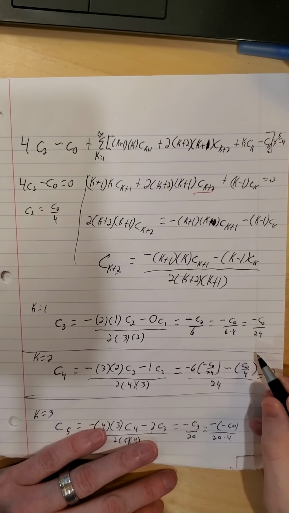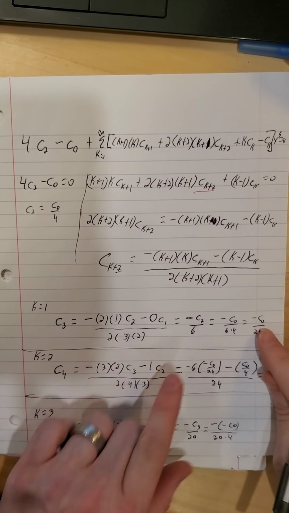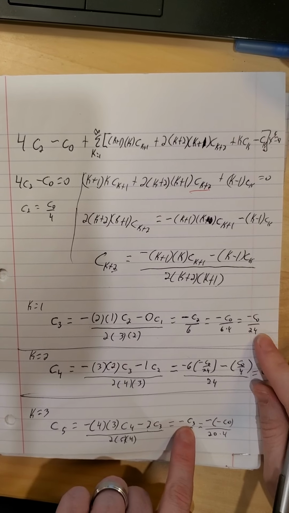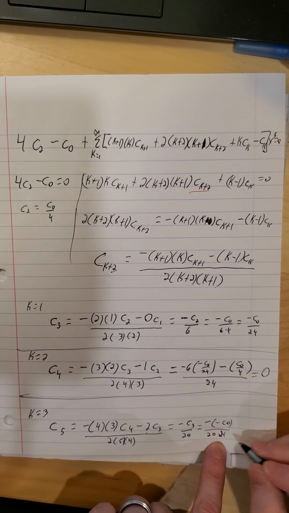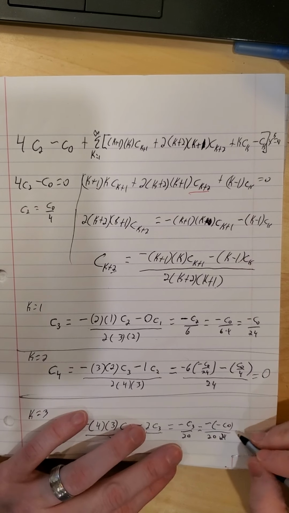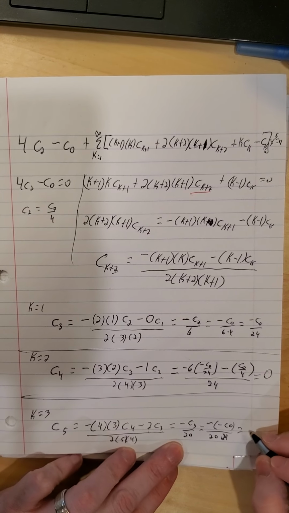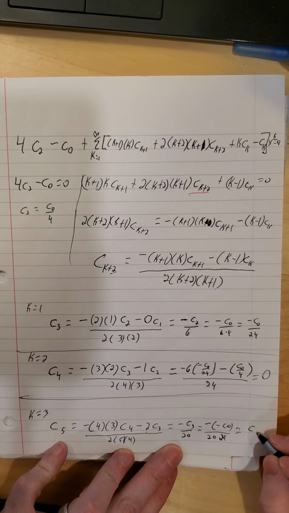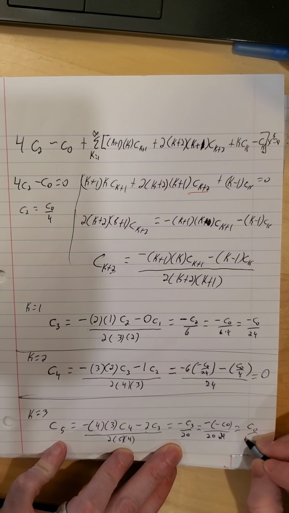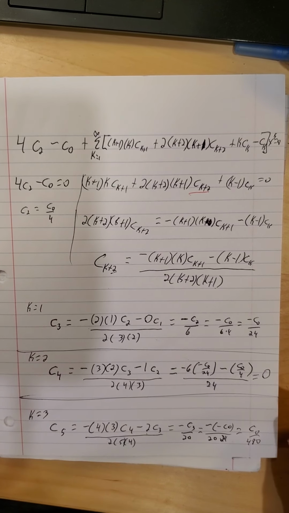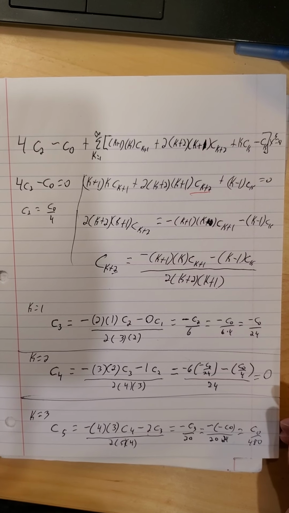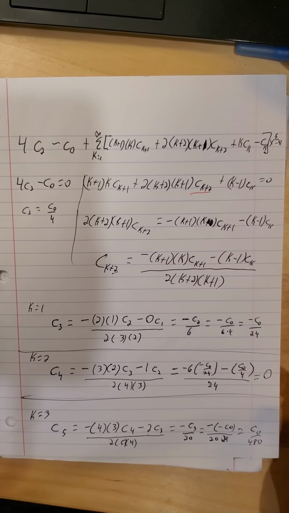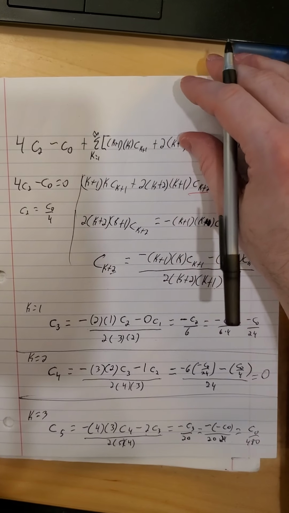Okay, so C3, yes, that's where I left off. So C3 was opposite C naught over 24, not 20. So C5 is C naught over then 480. And really that's enough terms to start writing our final answer.